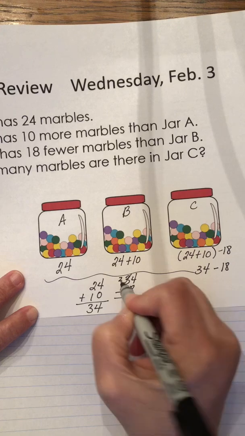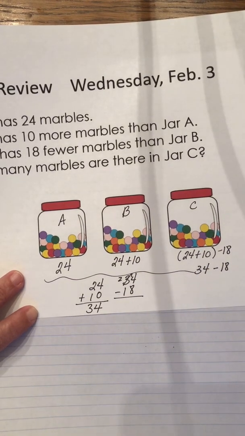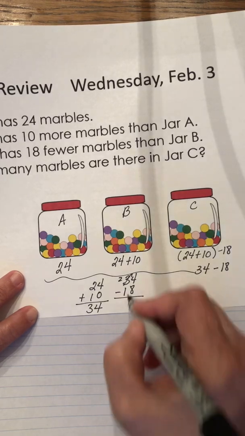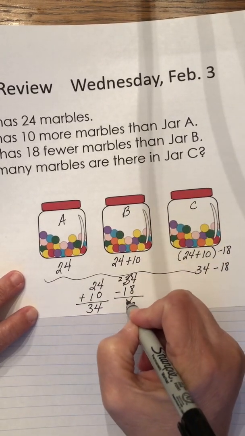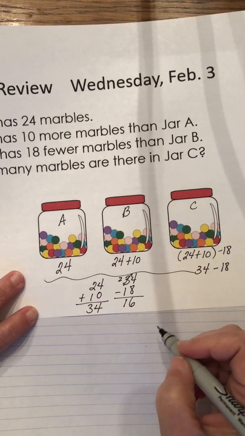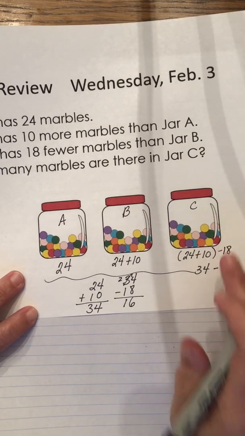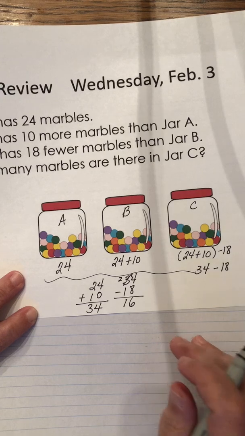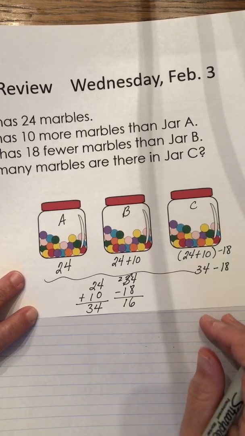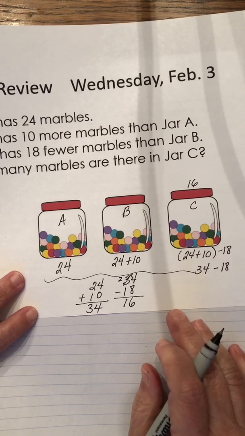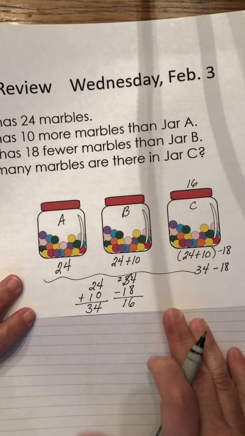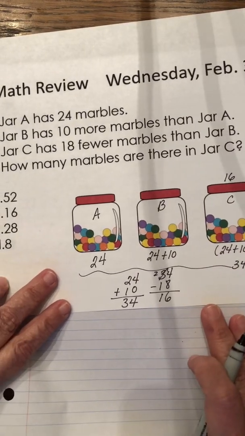The 3 becomes a 2, and this 4 becomes a 14. 14 minus 8 is 6. 2 minus 1 is 1. So jar C should have 16 marbles. I'm going to say it's going to have 16. Okay? Now, let's go look at our answer choices.